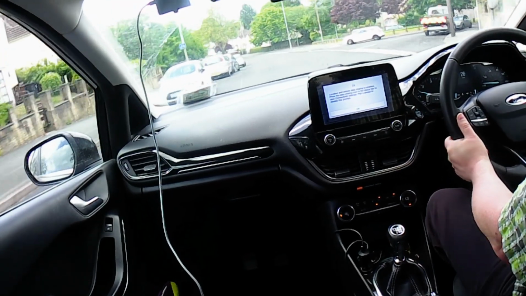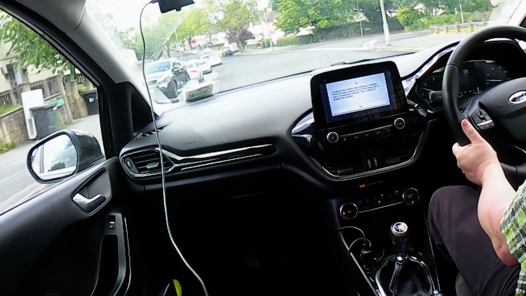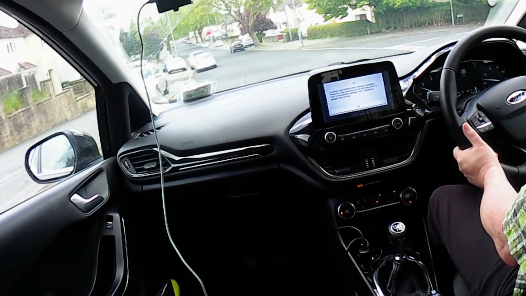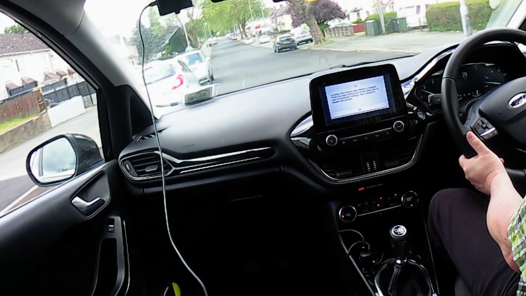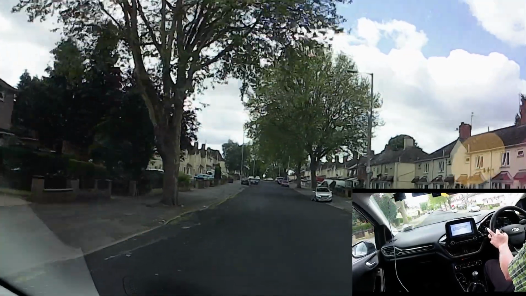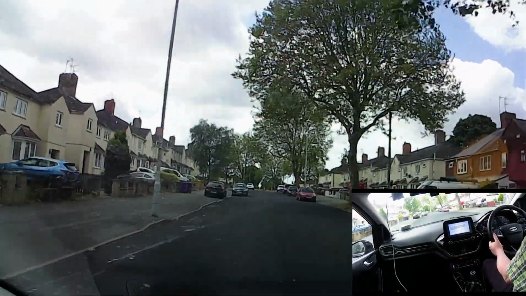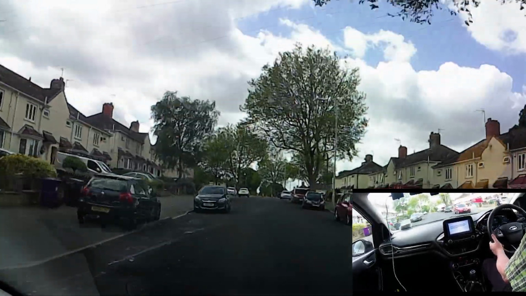We'll go and revisit that hill once more before the end of the video, and we'll demonstrate what it's like to keep the car in second gear as we go all the way up that hill. Turning right, fourth exit at the roundabout this time.